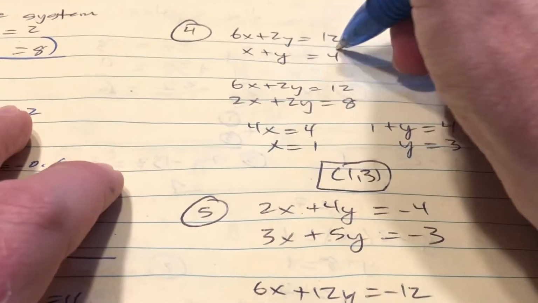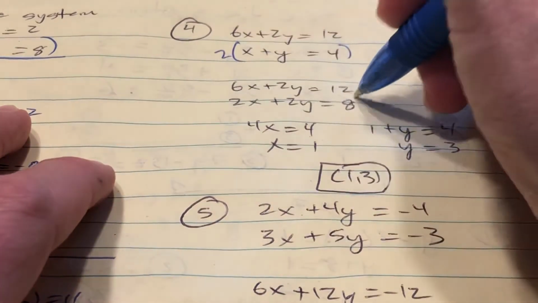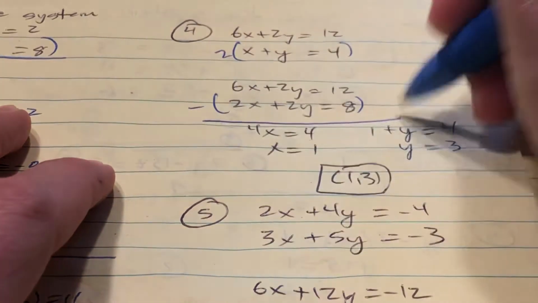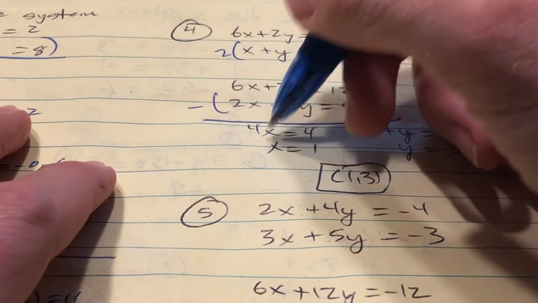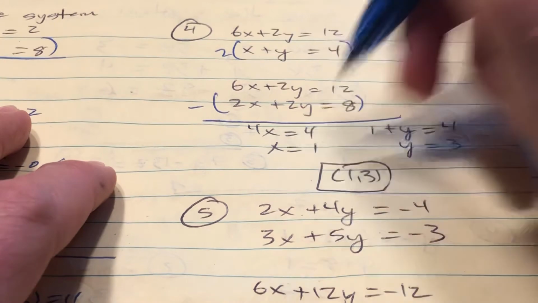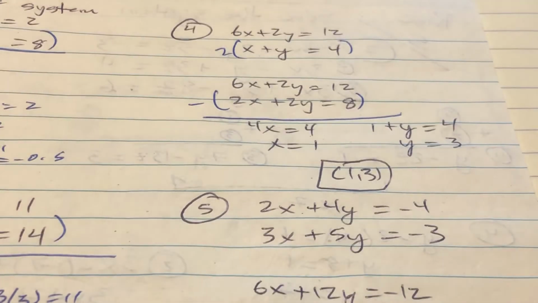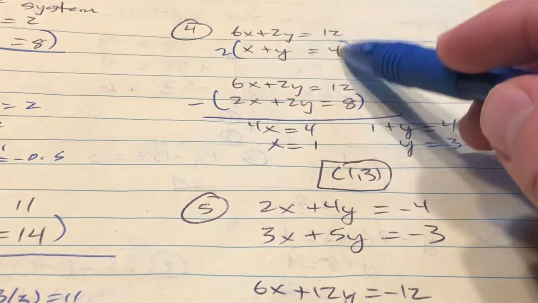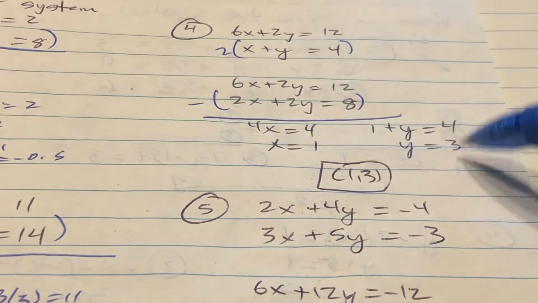I doubled the bottom equation. 6x minus 2x is 4x. 12 minus 8 is 4. X is 1. Plug 1 in for x. I'm going to use that bottom one. 1 plus y is 4. So the answer is 1, 3.